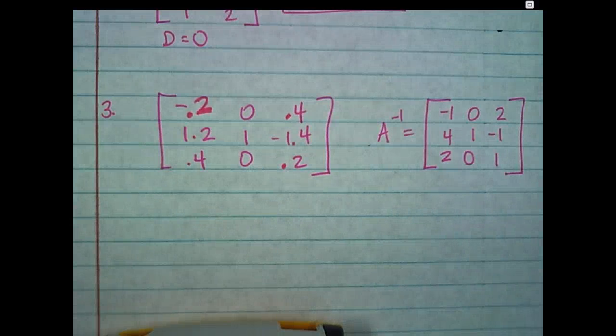So let's move to the next type of problem that we're gonna do. I'm gonna show you guys how to use a matrix, an inverse matrix, to solve a system of equations. Because that's really what you use them for, because they're kind of cool, especially when they get harder.